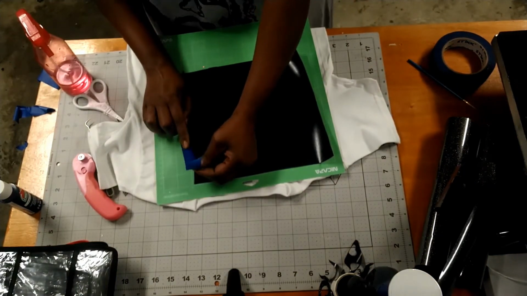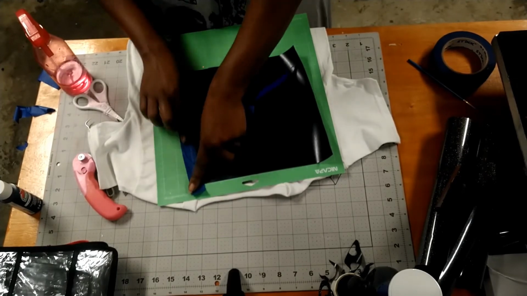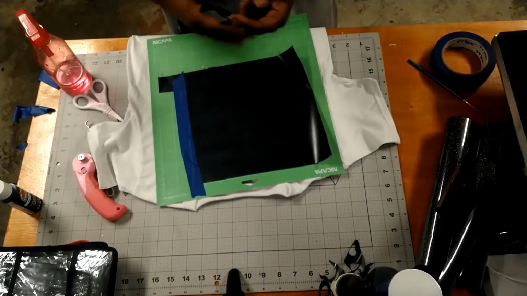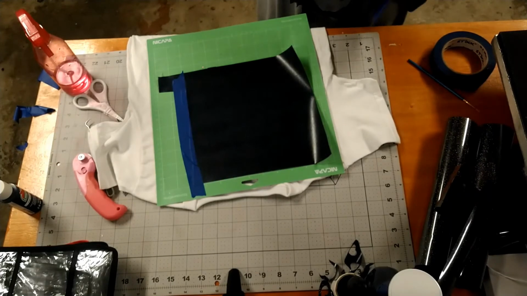And it's a pretty clean mat. I know you're gonna say clean the mat. I just cleaned this mat. It just ain't got no more sticky left to it.